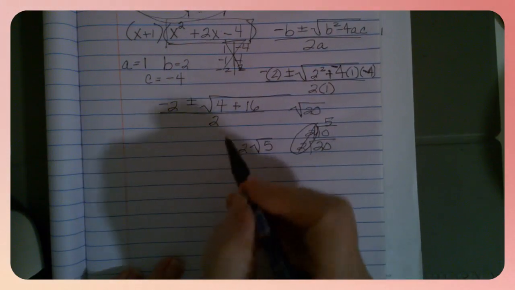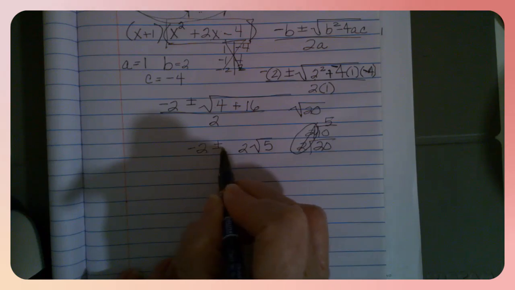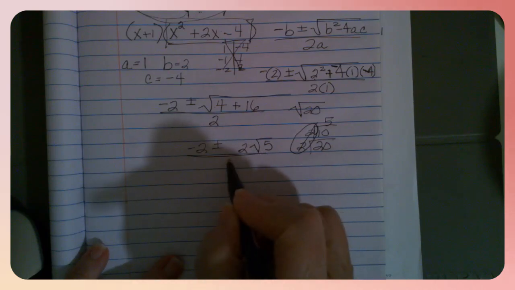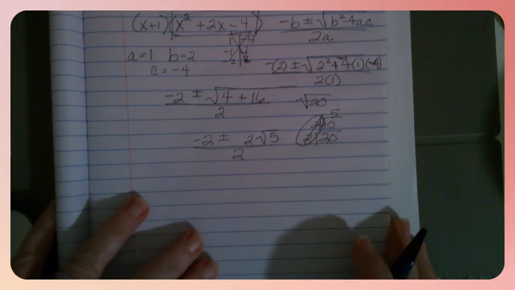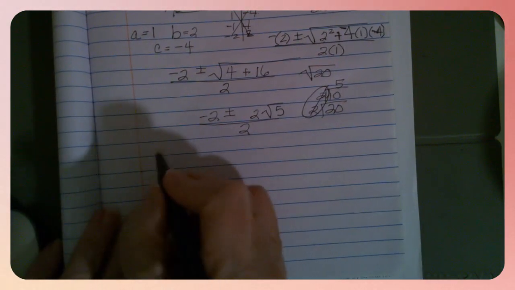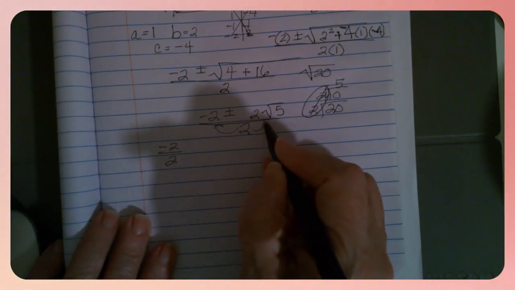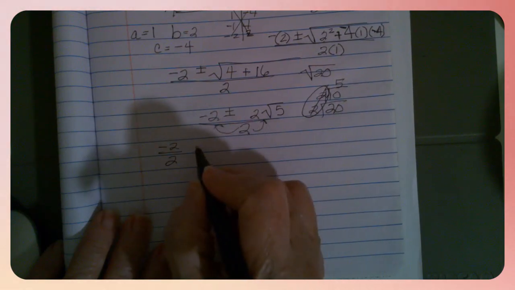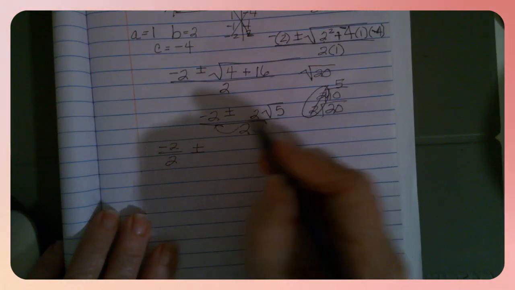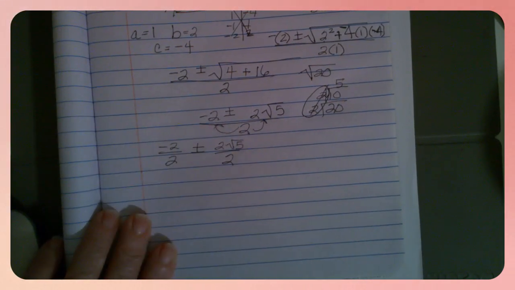All of this. All right, so let's write the rest of this. -2 plus or minus 2 square roots of 5 over 2. Okay, you can pull this apart and write it as -2 over 2. You can distribute the division just like you distribute multiplication into both of those terms. Okay, so it's going to be -2 divided by 2 plus or minus 2 square roots of 5 divided by 2.